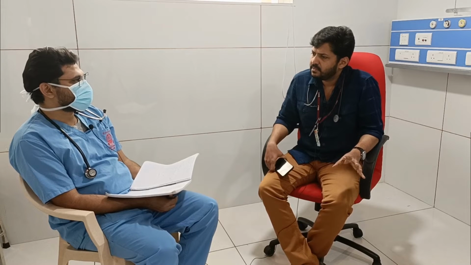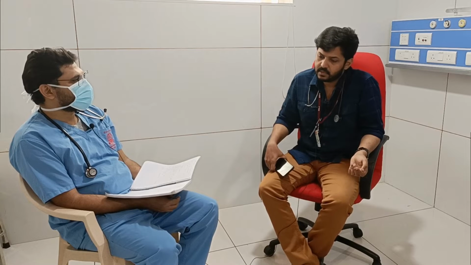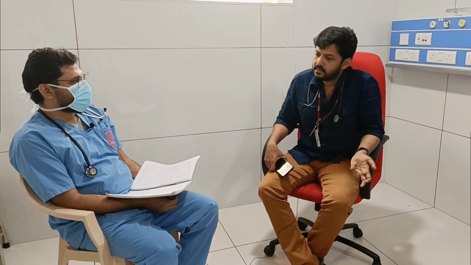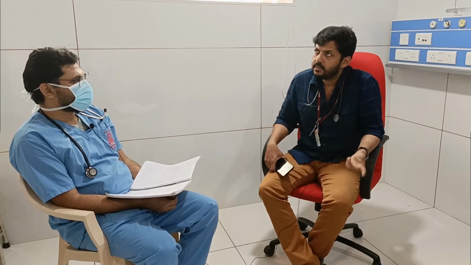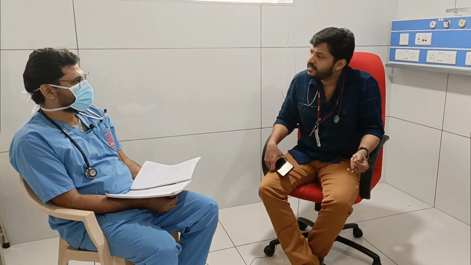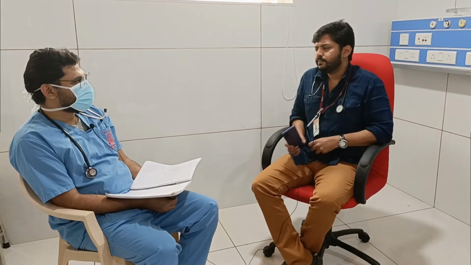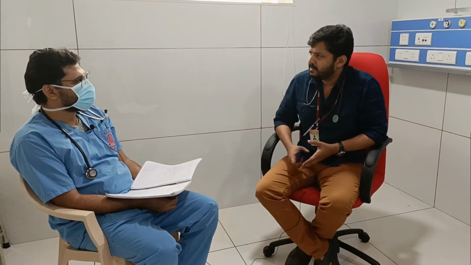GIT? Vomiting was there, sir. Projectile vomiting. The vomiting precedes the headache and is not getting relieved even after vomiting. Okay, so not getting relieved even after vomiting, what does it mean? It's not associated with any gastro problem. Probably CNS involvement. At times in migraine and the like, it may relieve.